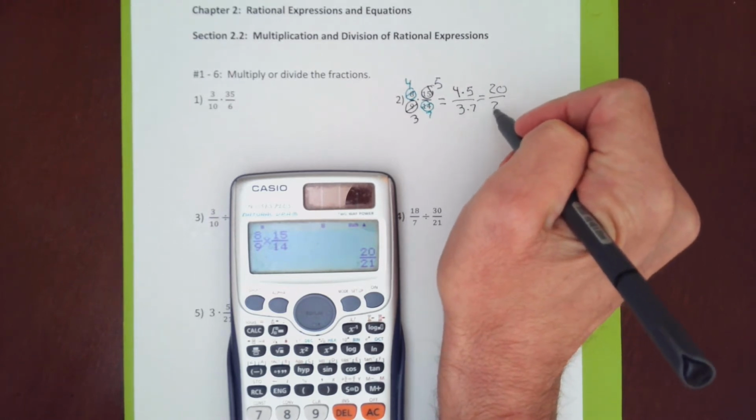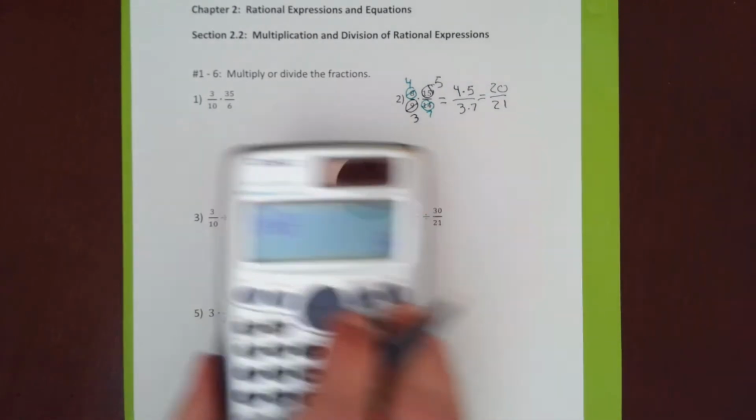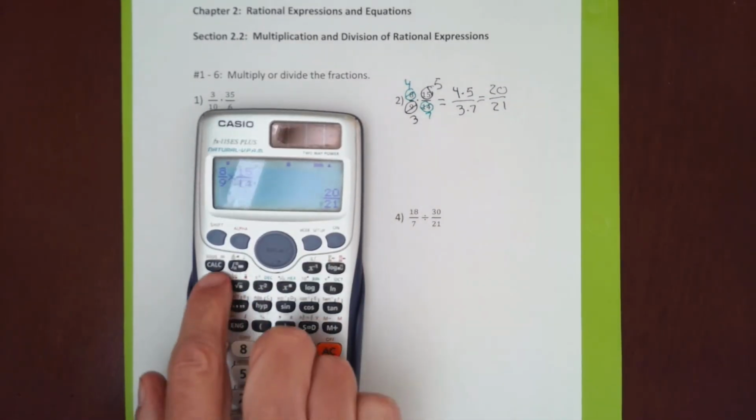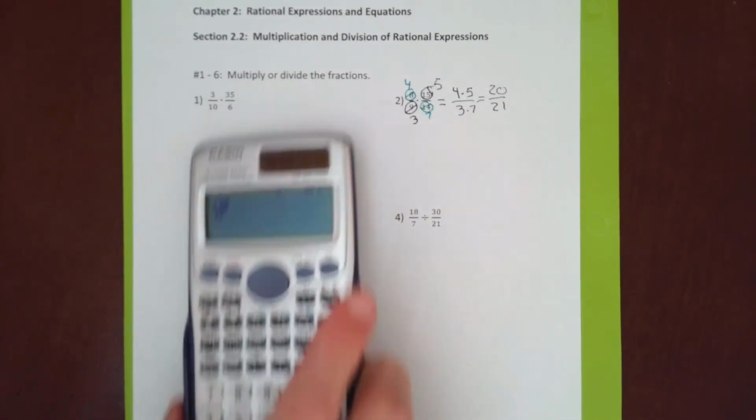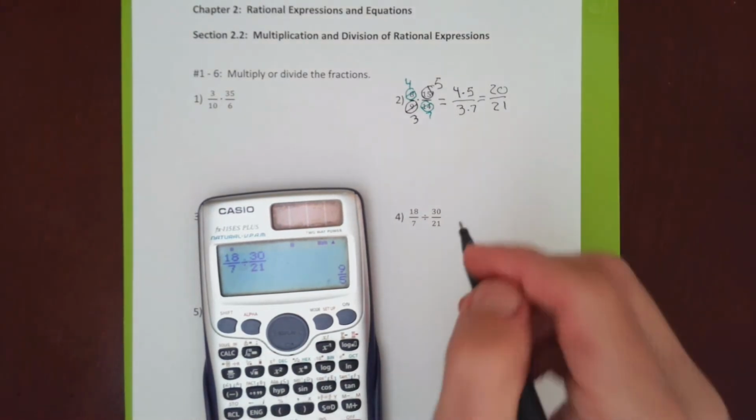The 3 times 7 in the denominator gives me 21. The next two problems are division. Let me get an answer for number 4. 4 is 18 over 7 divided by 30 over 21. I should be getting 9 over 5 for my answer.